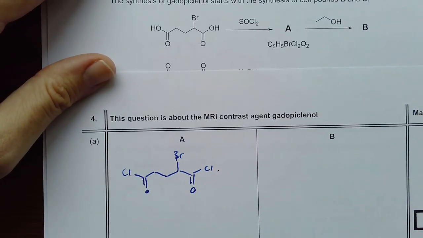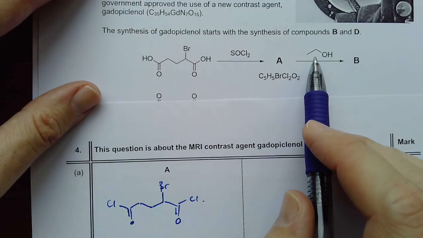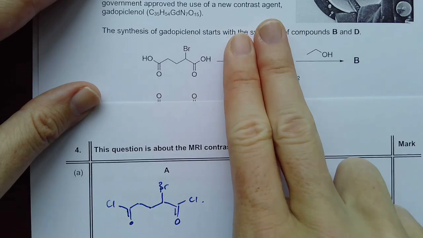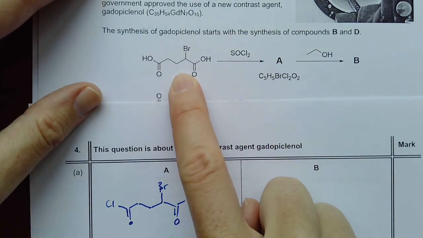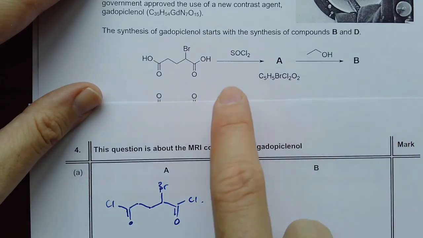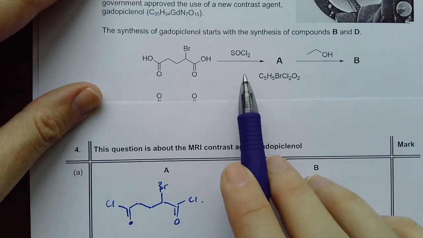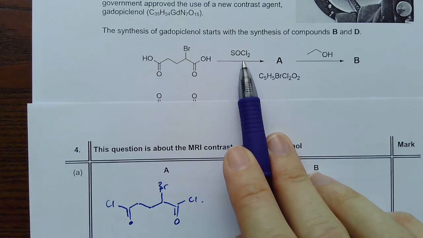Okay, and then you should be fairly confident that if I were to ignore that step and just react the alcohol with the carboxylic acid, that would give me an esterification reaction. So you can expect B to just be the ester. Now there's probably a few reasons why they do it like this.